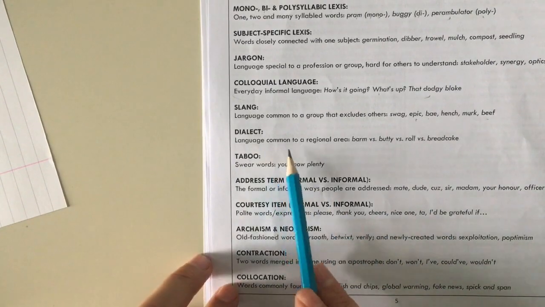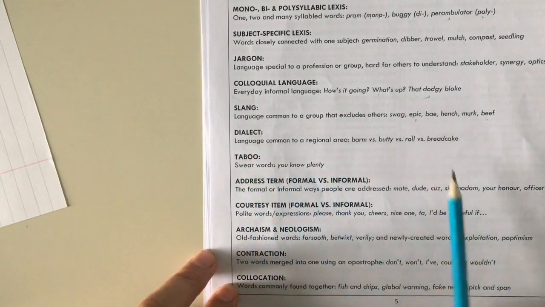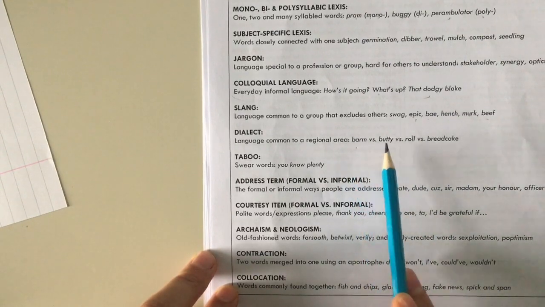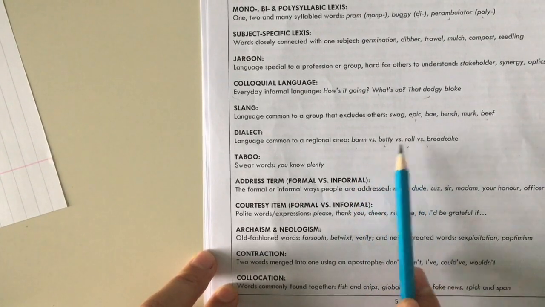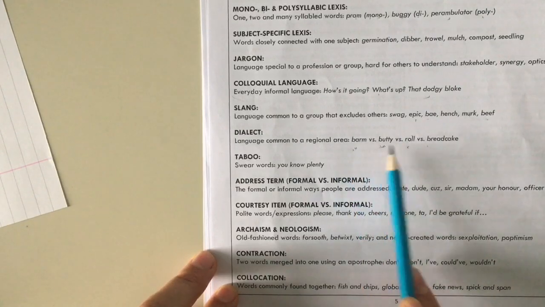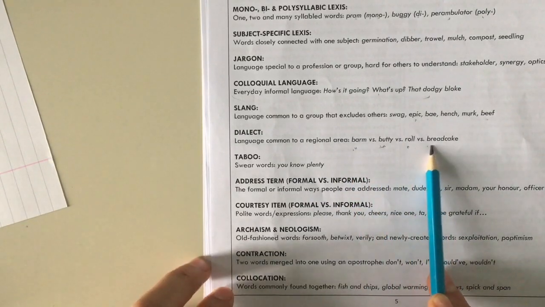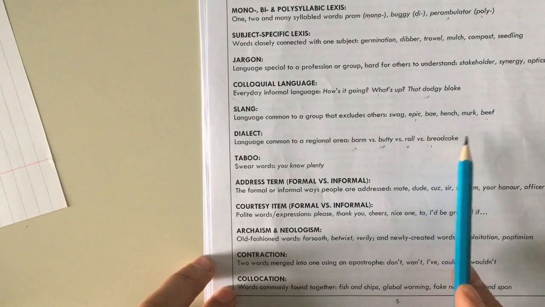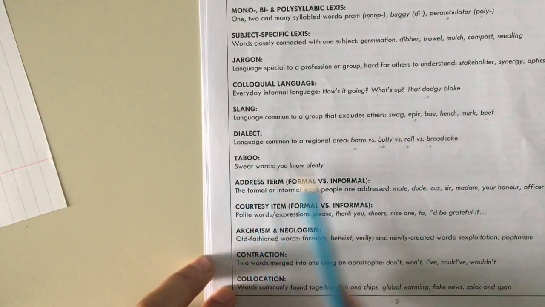Dialect words are words from a particular regional area. Please don't get into this debate. It can take up whole classes. It depends where you're from what you call that. Is it a balm, a butty, a roll, a bread cake, a muffin? It's not that one is right or wrong. It's that they are specific to particular dialects.